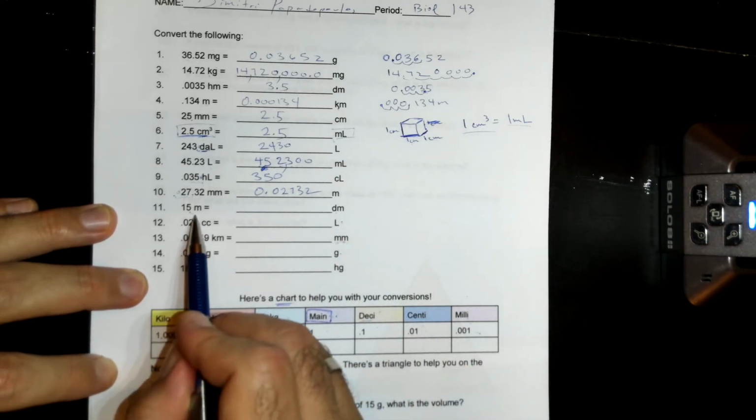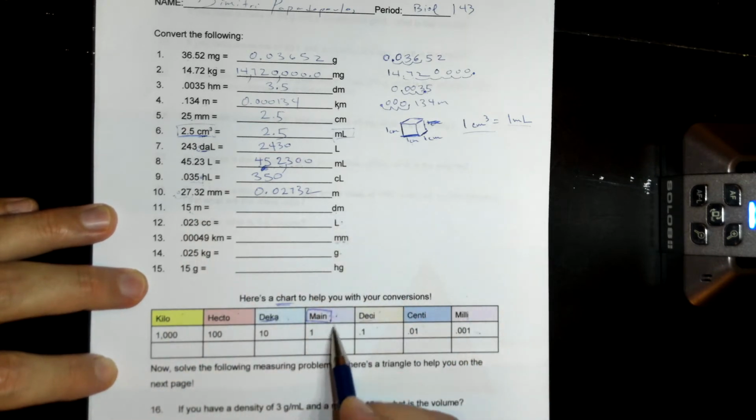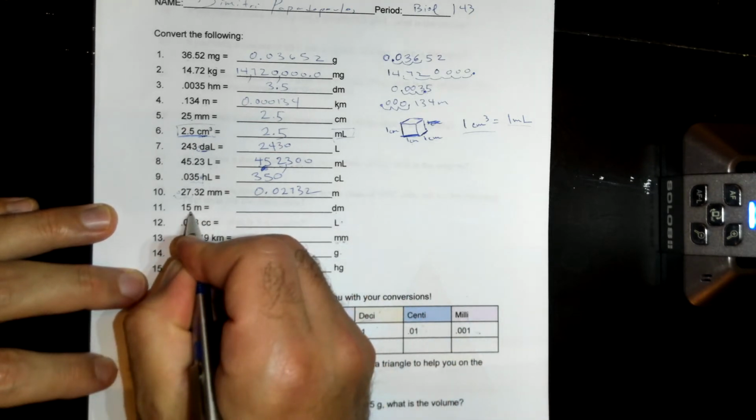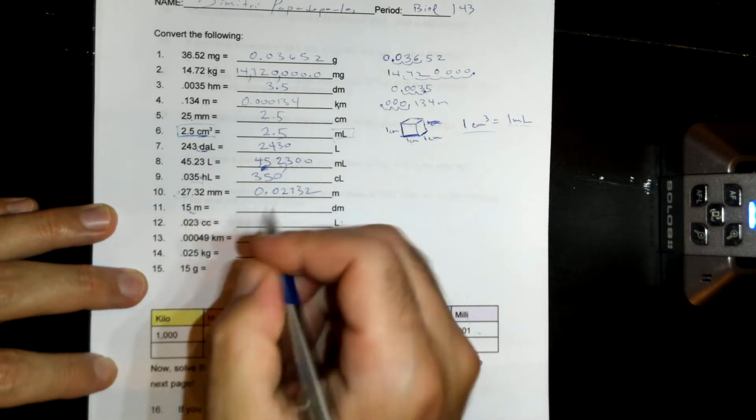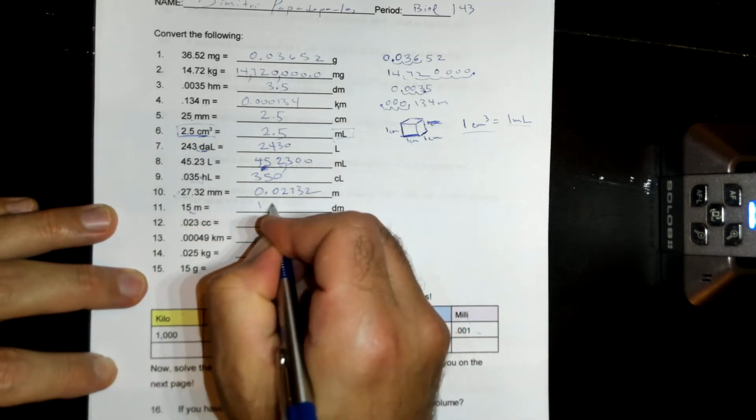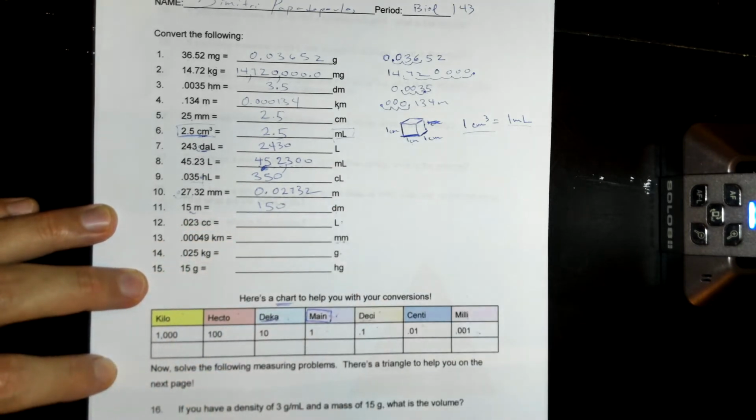All right, next, 15 meters to just the 1D, so that's decimeters. So we're from the main, and then we go to deci. So it's just one jump. So there's our decimal. We just jump once. So we just basically add a 0, 150.